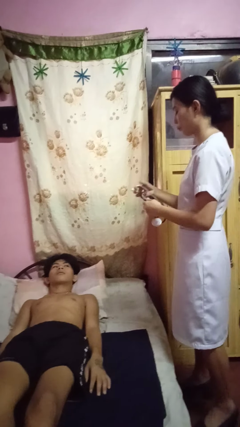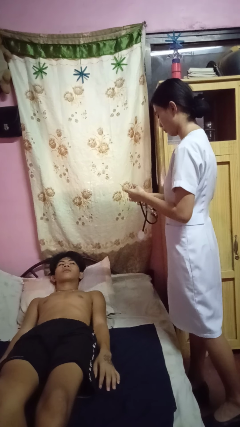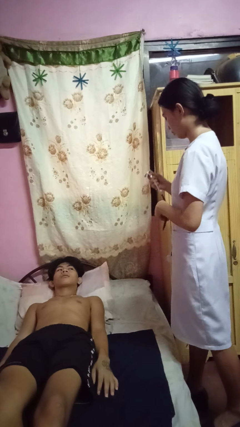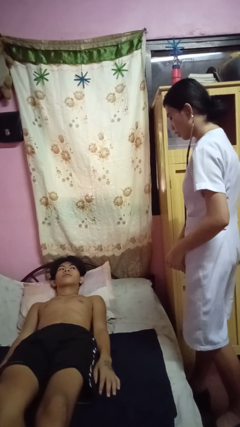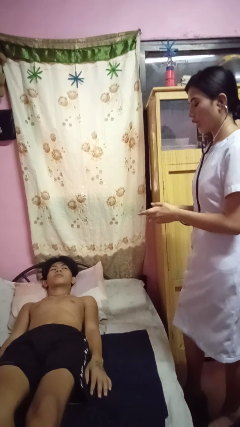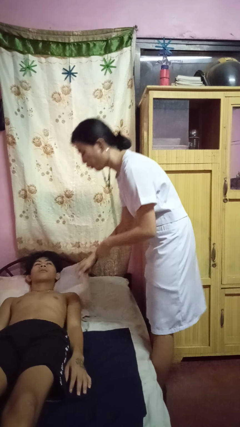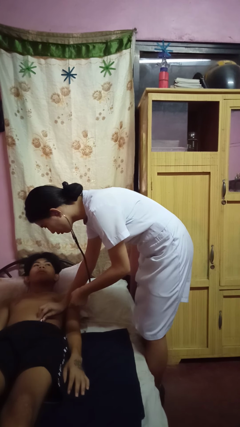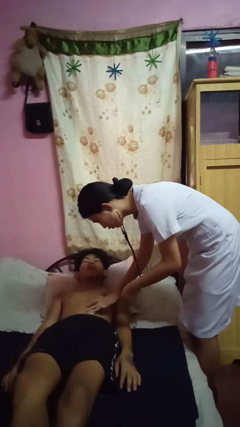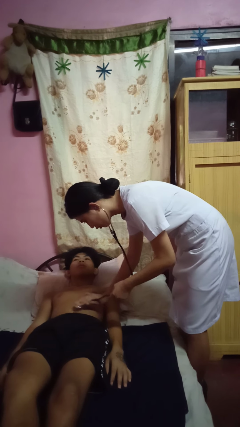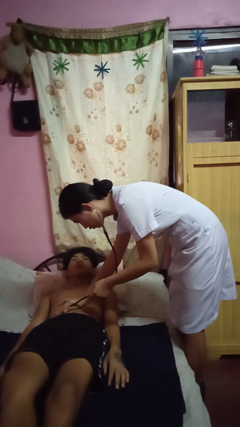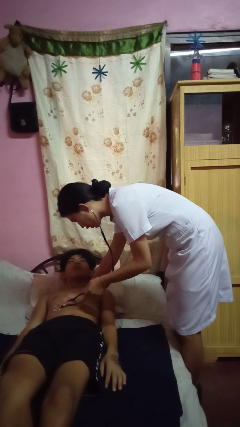So we will be using the stethoscope. To auscultate the patient, we will be using first the diaphragm of the stethoscope all over the 4 quadrants. And I can hear the gurgling sound.